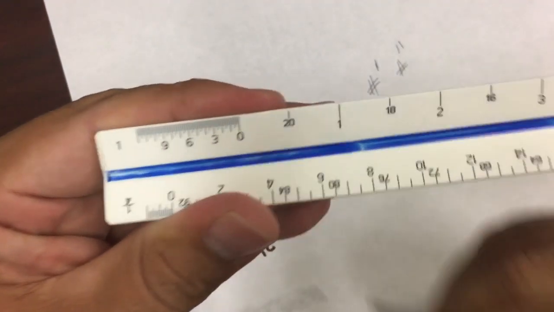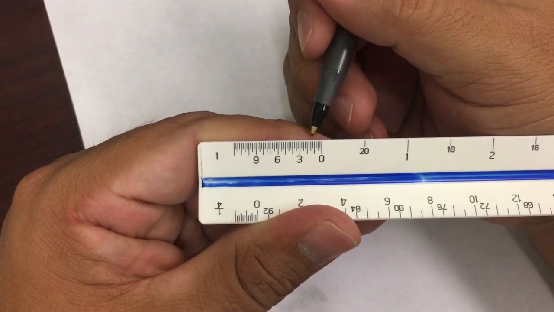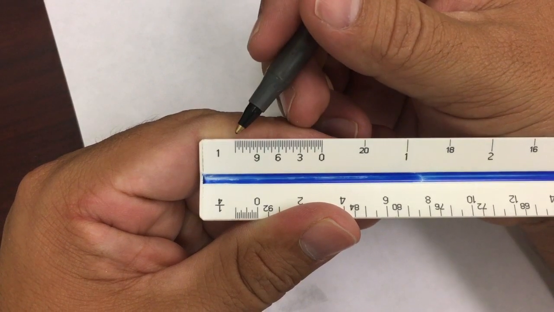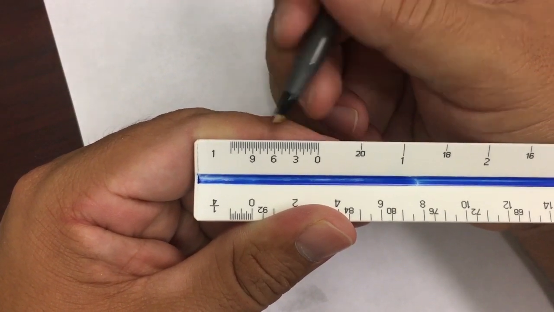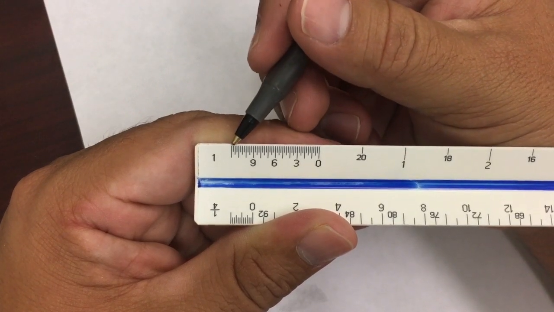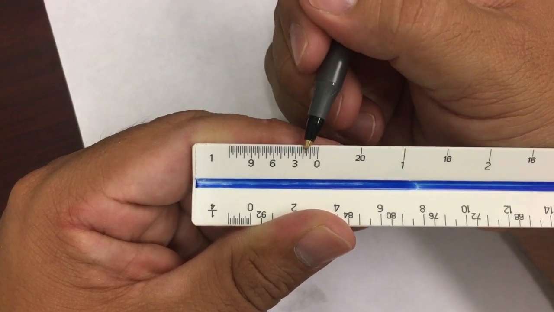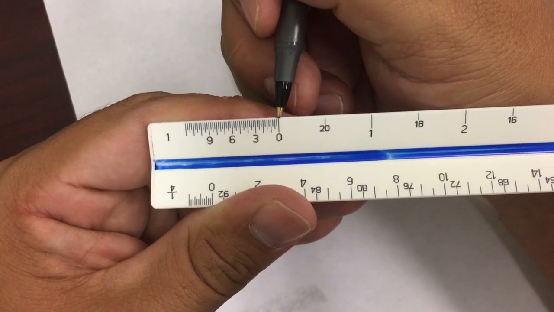Let me go on this side. See here, we have a lot more lines. And again, from 0 to the end, you need to get 12 inches. Why? Because it's a foot. And same thing I told you, that I showed you right now.